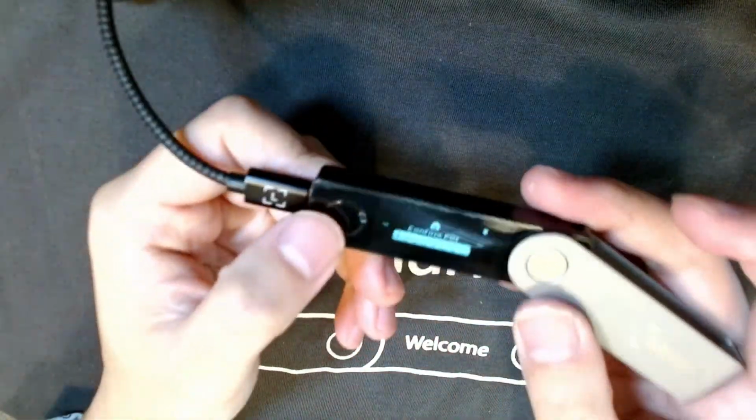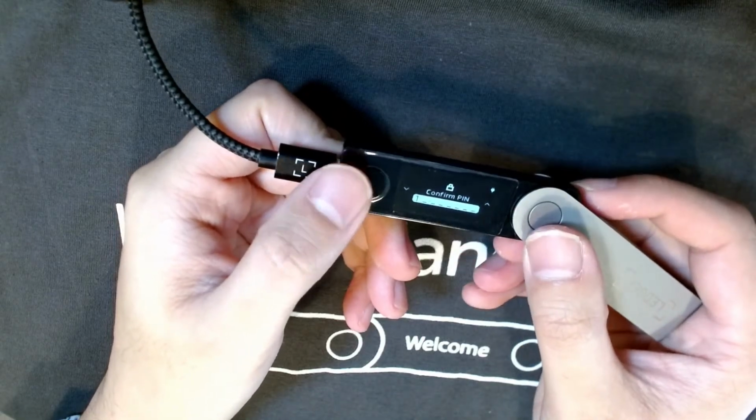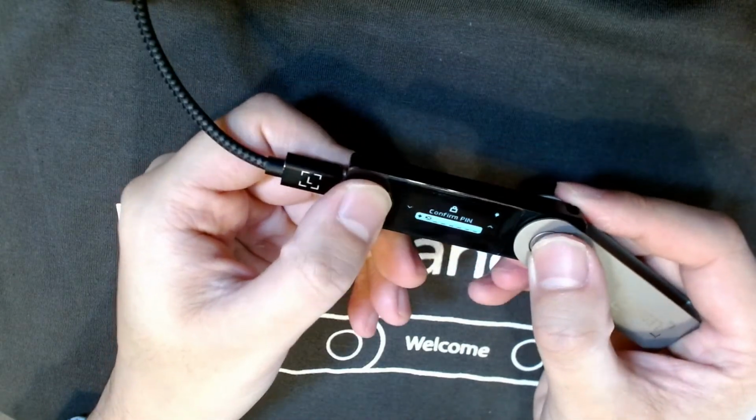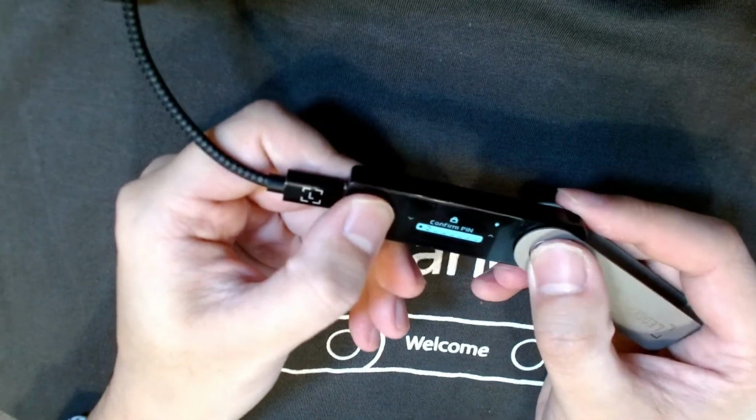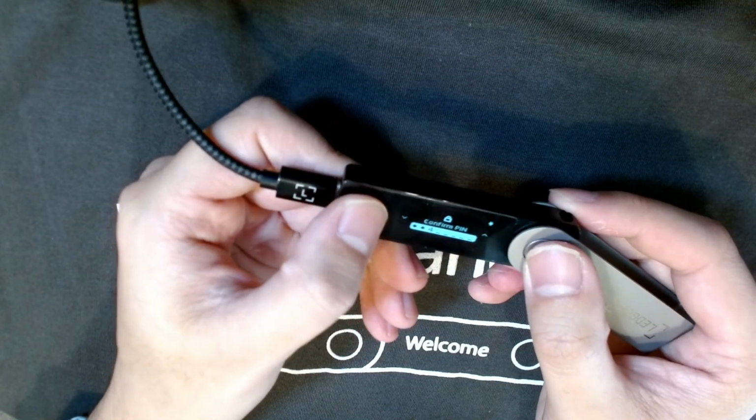Okay, so I'm just putting in the PIN. I'm just going to do 1, 2, 3, 4, just so it's easier for you guys, to make the stream a little quicker in terms of setting up the device.